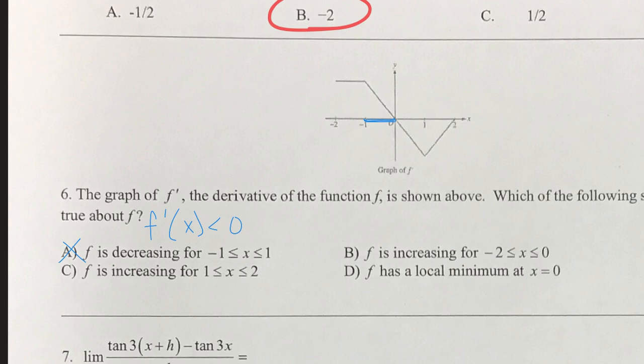Okay, f is increasing from -2 to 0. Well, that might be true because your derivative is above the x-axis. So this one might be true. Let's see if there's another one that would overrule it. F is increasing from 1 to 2. No, that's not true because your derivative is less than 0. So it's not increasing. And f has a local minimum when x equals 0.